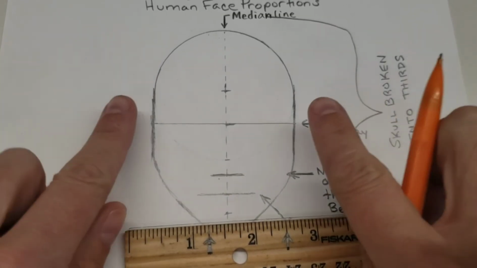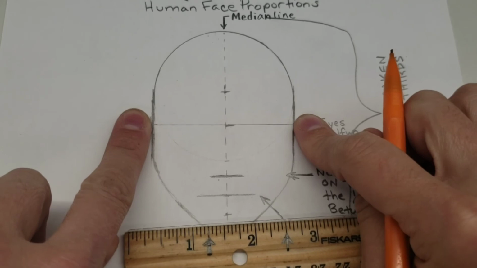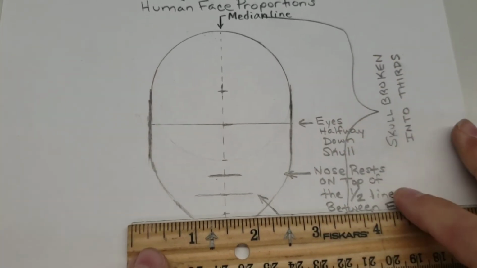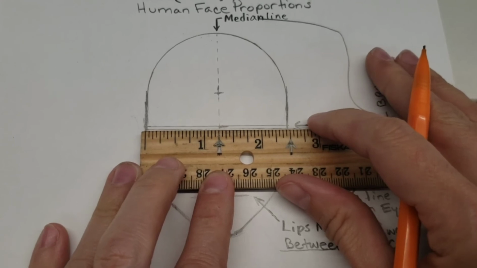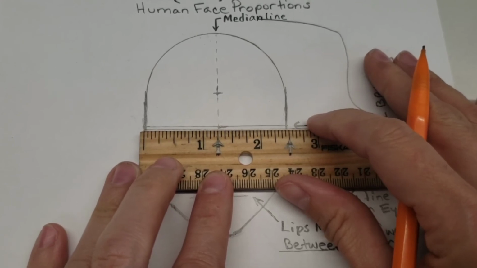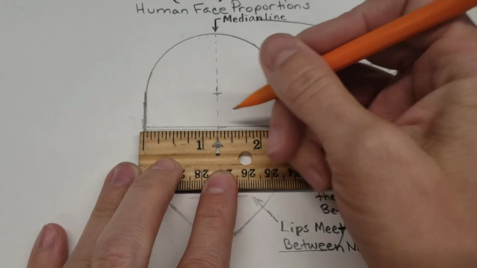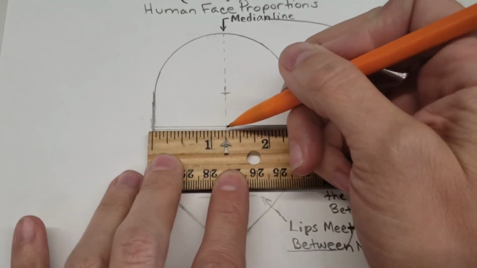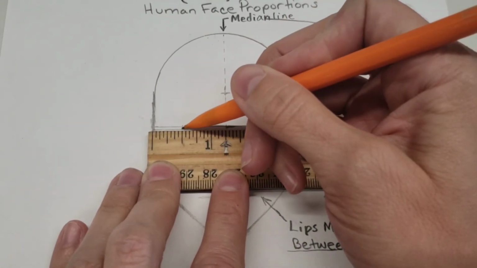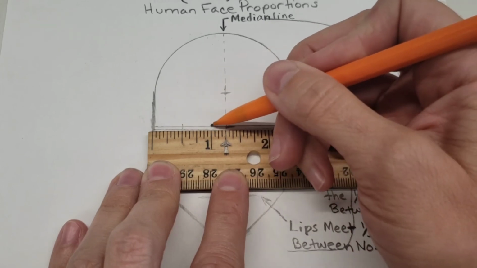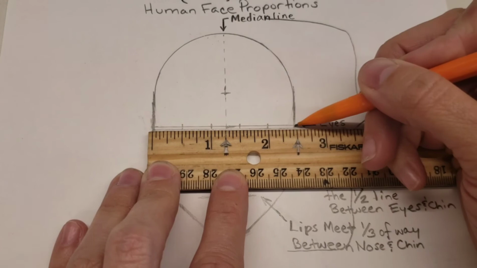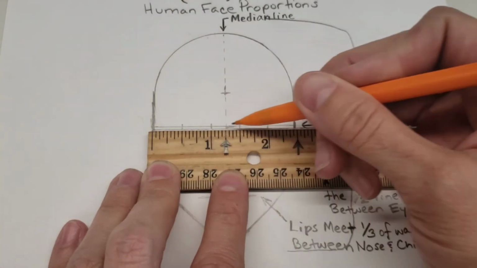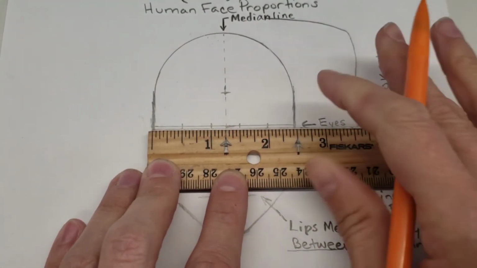Now, since we used a 2.5 inch circle right here, we can easily line up our 1.25 inch on the center point like this. And then we can very quickly do every 1/2 inch. 1, 2, 3, 4, 5. Now I have every 1/2 inch. They should be centered perfectly.